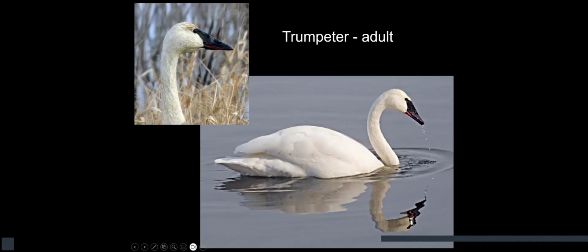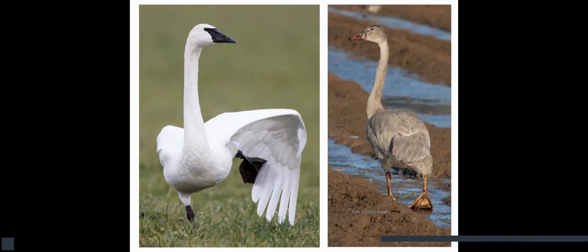Trumpeter swans, adults, they have a very angular head, a very straight kind of profile. The bill and the eye are not distinct. They have a very straight back line to the bill between that and the mandible. They do have a red line on their bill. They all have the red line, but a very angular head compared to a tundra. And their body is kind of very similar. Trumpeter swans weigh between 25 and 35 pounds and have a wingspan of about 7 to 9 feet, depending on the size of the bird.